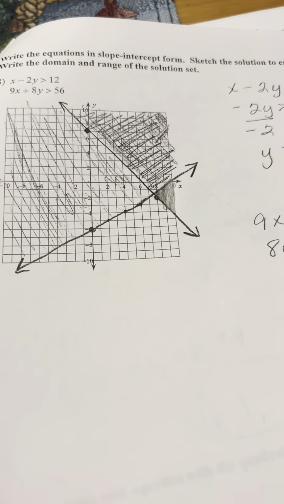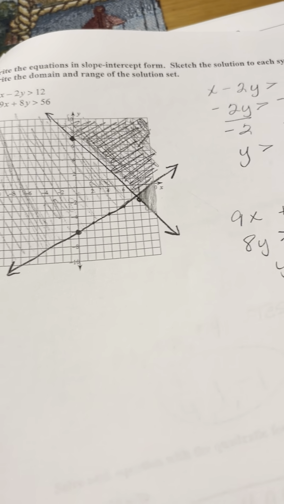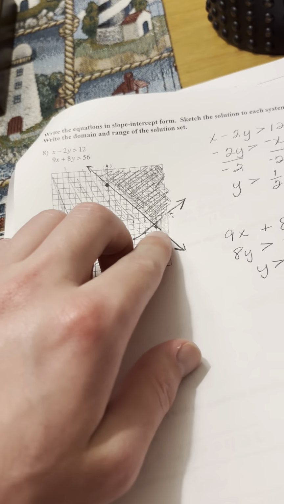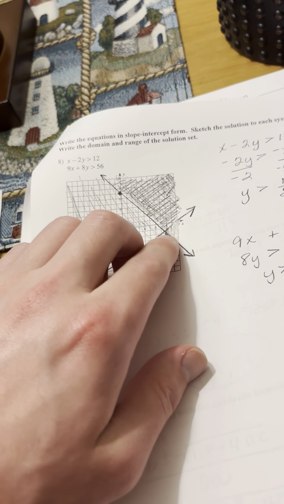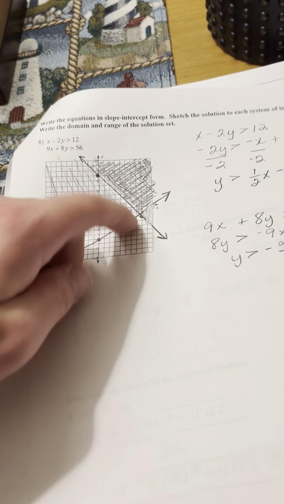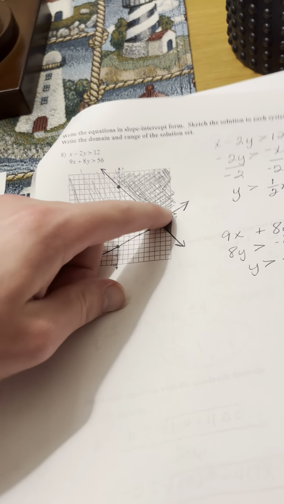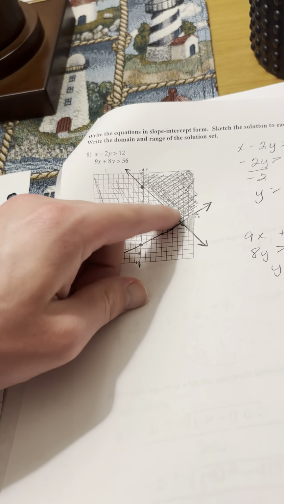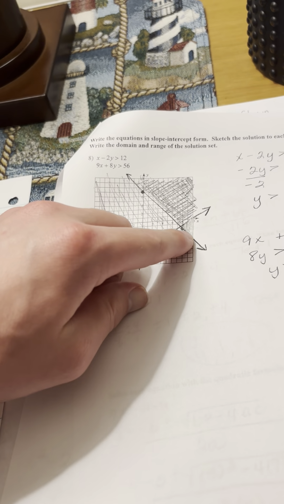And the graph is almost right, except for this little part right here. This part was not shaded in at all. And as you can see, I shaded in right here on my paper, but that has to be shaded in because that is where they cross, and that is where both graphs are. That's where they meet right there. That is what they share.